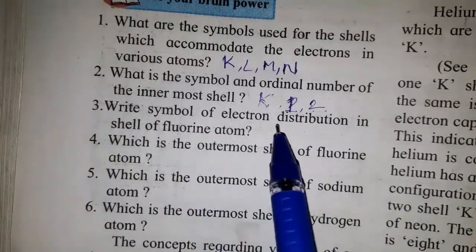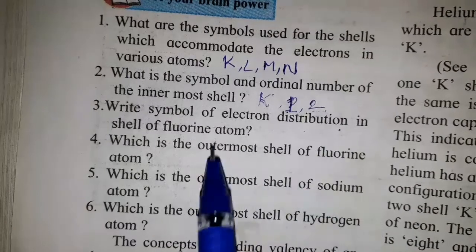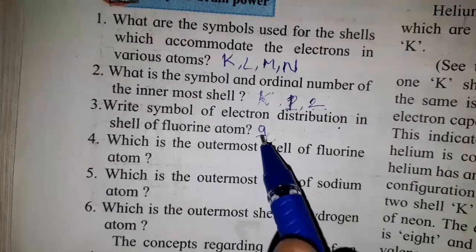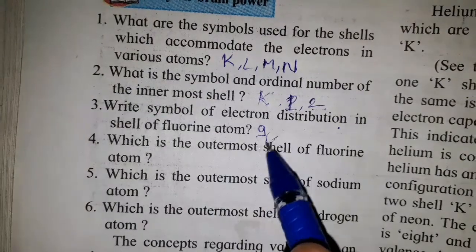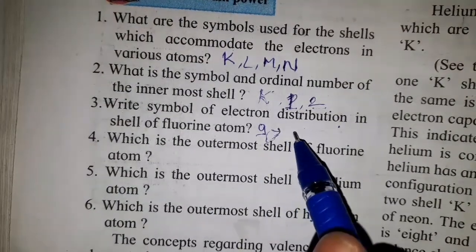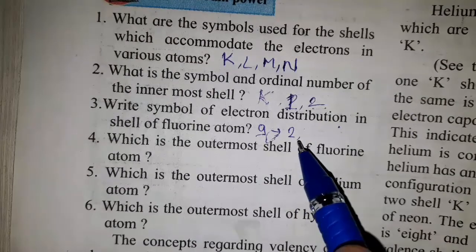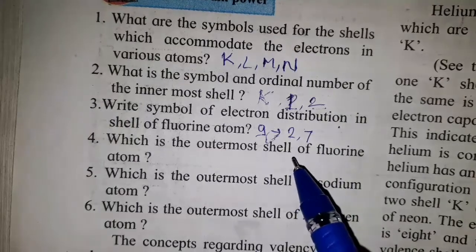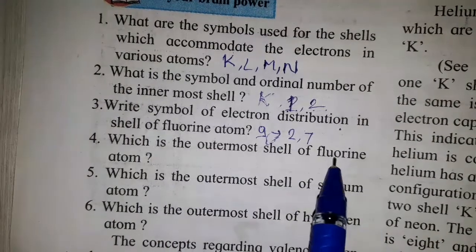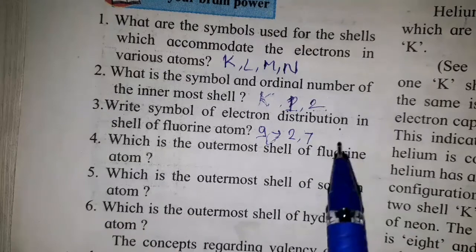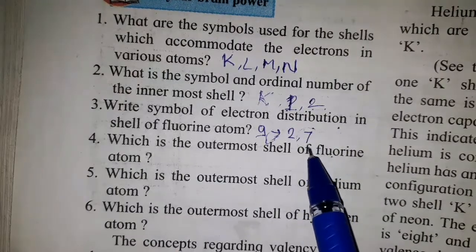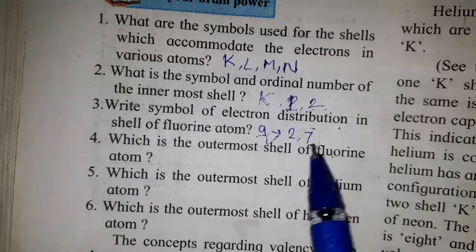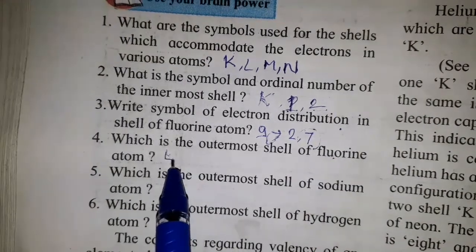Write the electron distribution in the shells of fluorine. The fluorine atomic number is 9, that means there are 9 electrons. Its electronic configuration is 2 electrons in the first shell and the remaining 7 electrons in the L shell. Which is the outermost shell of fluorine atom? The 7 electrons are in the outermost shell, that is the L shell.